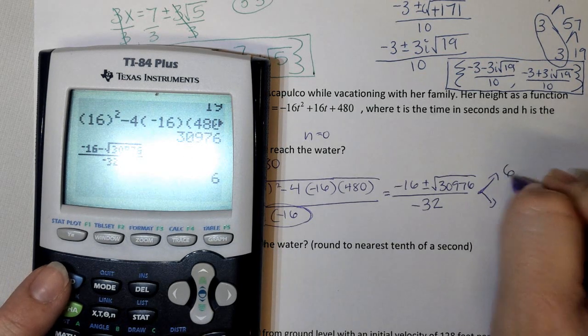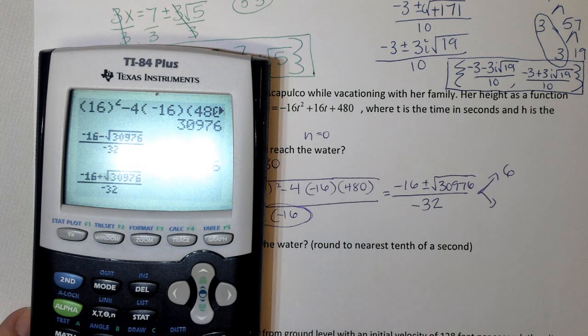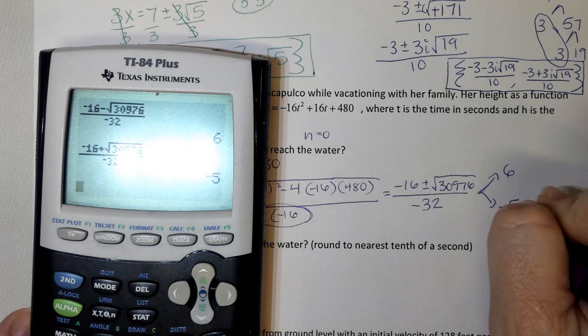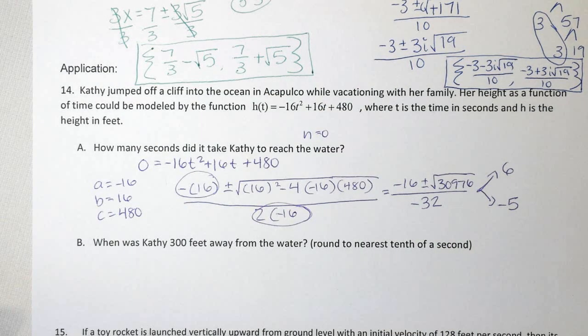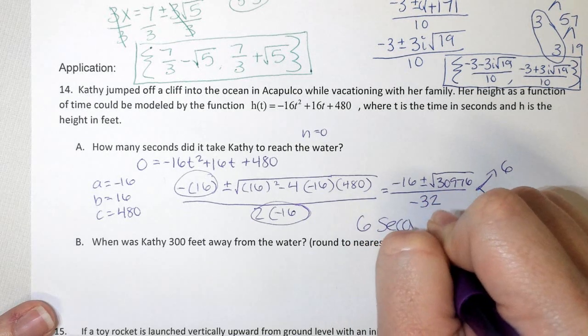So that gives me 6. And that gives me negative 5. Well, you can't have negative 5 seconds. So the answer is 6 seconds.